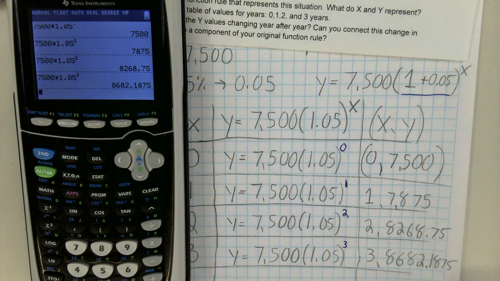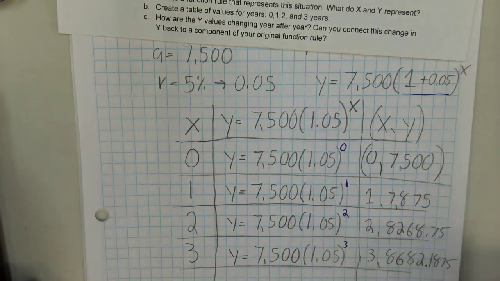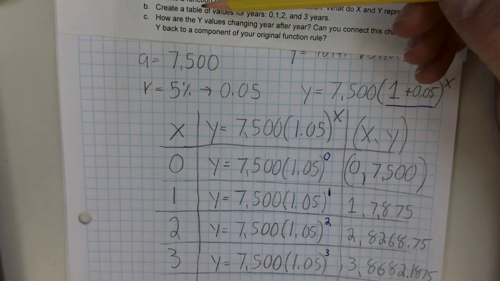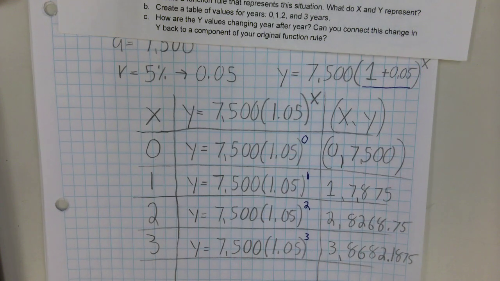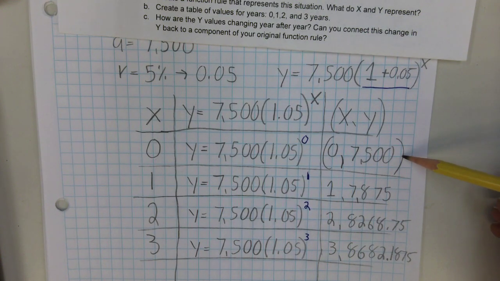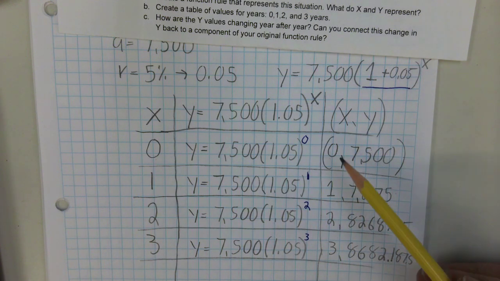Okay, a little decimal here, no problem. So we took care of B: create a table of values for years 0, 1, 2, and 3. There they all are.